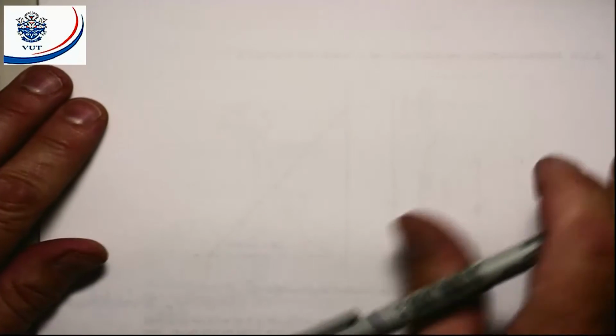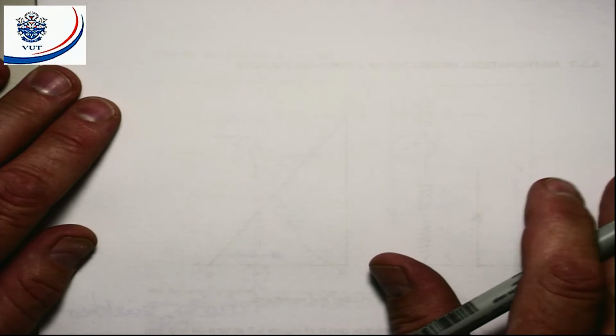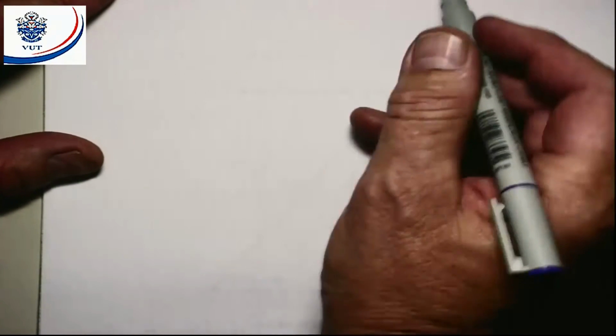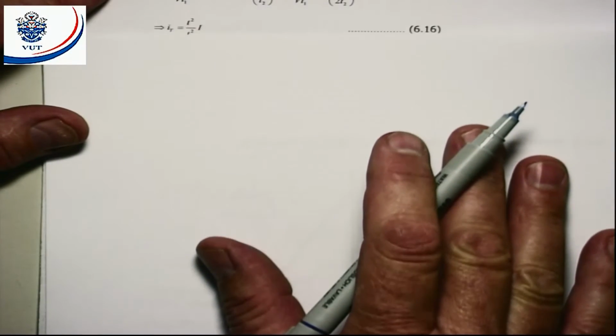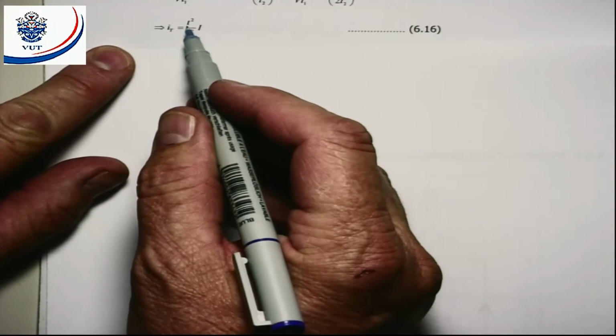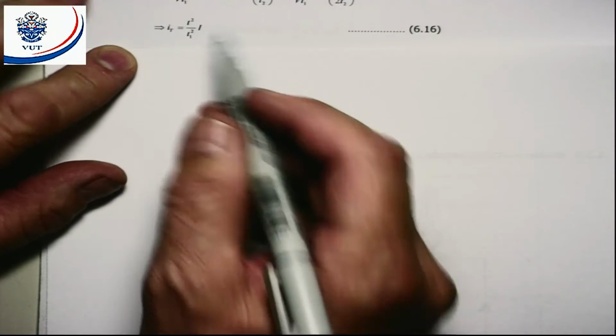Substitute equation 6.12 into equation 6.14, that is the one for the inductor. And then substituting equations 6.9 and 6.10 into equation 6.15, if we solve for that, we get an expression for It, and that is equal to T squared over T1 squared times I.